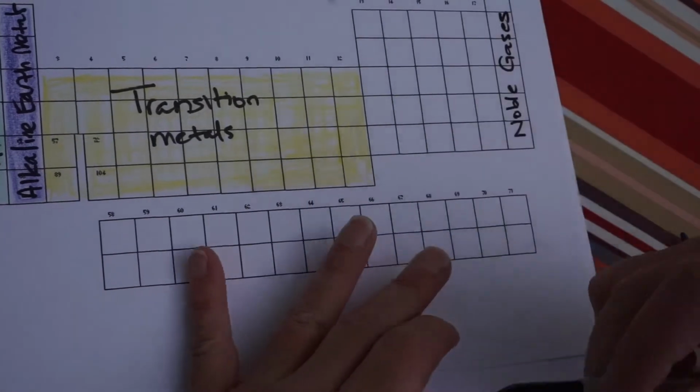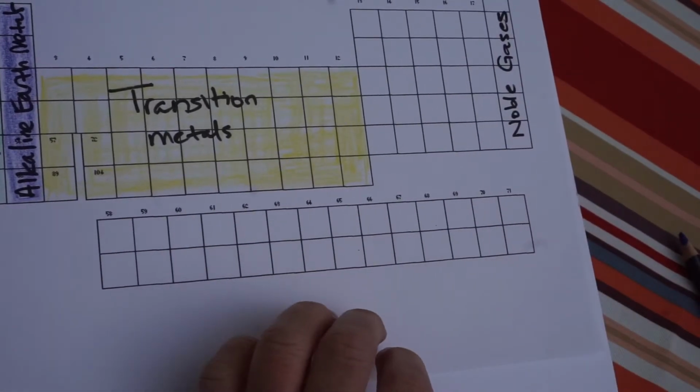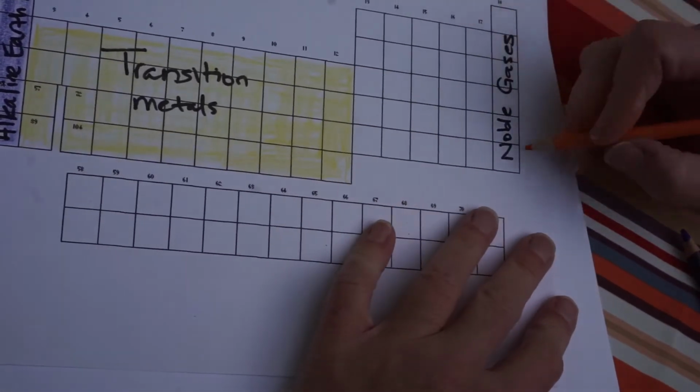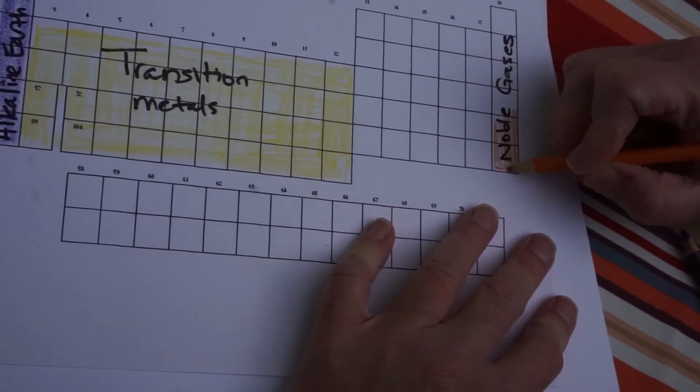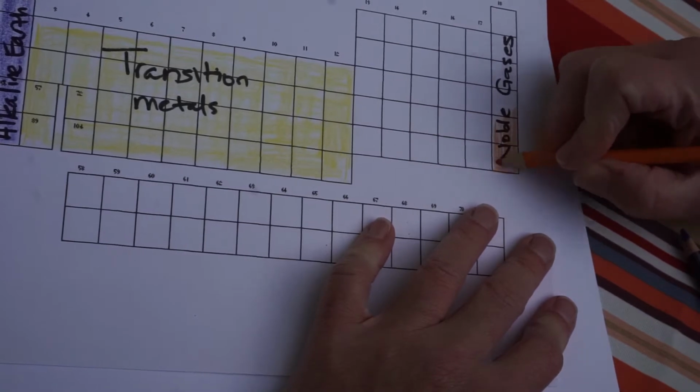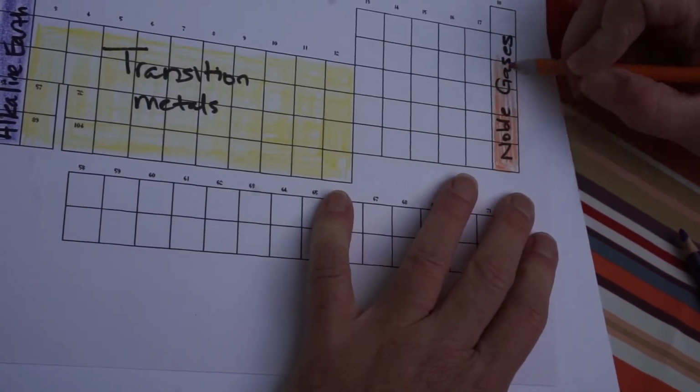We are in group 18, noble gases. We're going to color these orange. This is the final family of elements in our periodic table. You'll notice it's not noble metals, they are noble gases.